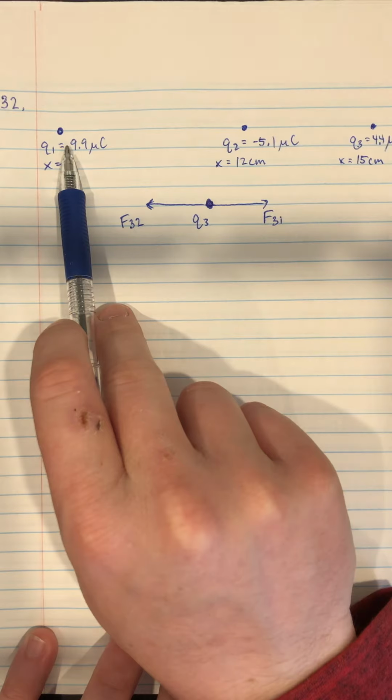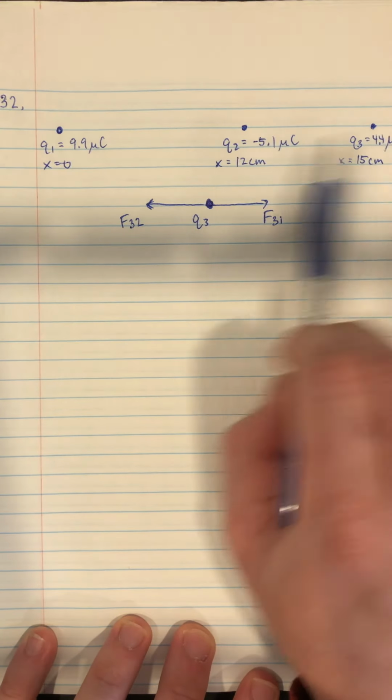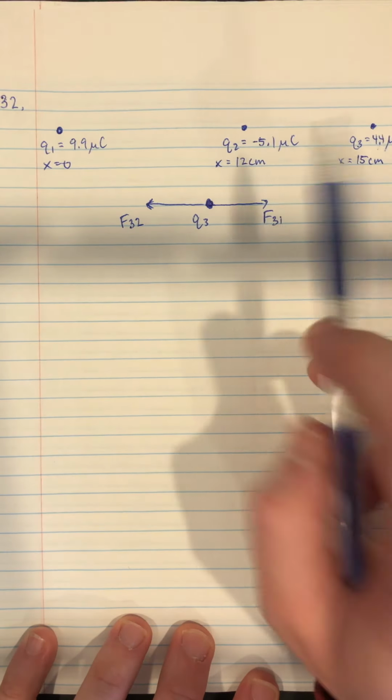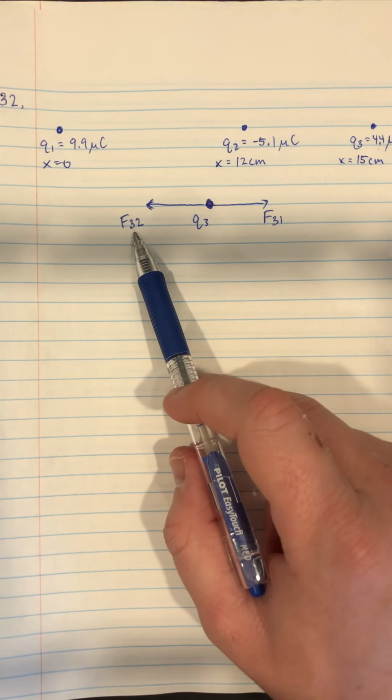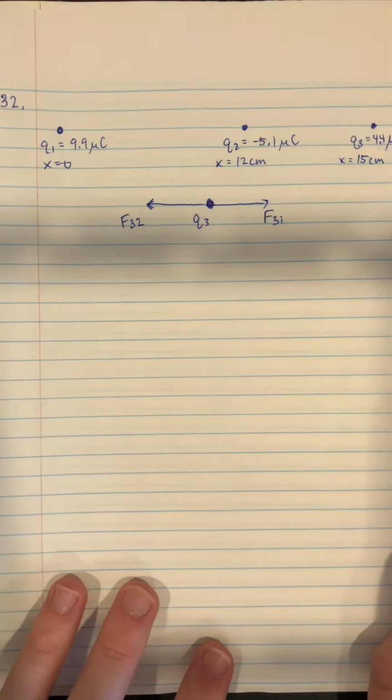Q1 positive, so it will repel the positive. Q2 negative, so it will attract the positive. So our force on 3 because of 2 will be negative. Our force on 3 because of 1 will be positive. So let's do charge 1 first. So we'll do force of 3 because of 1. That's going to be positive.